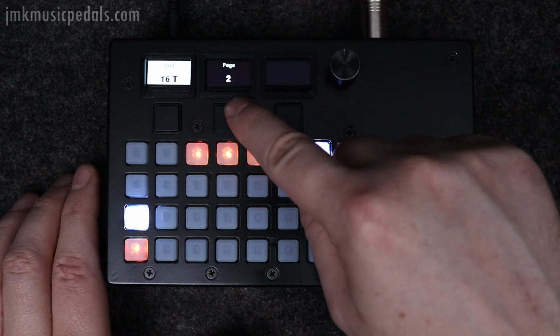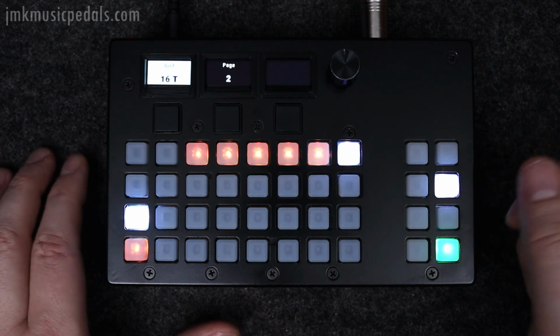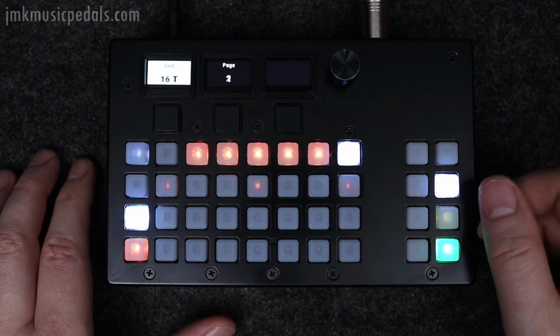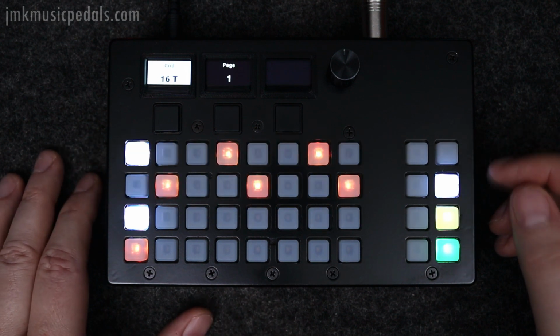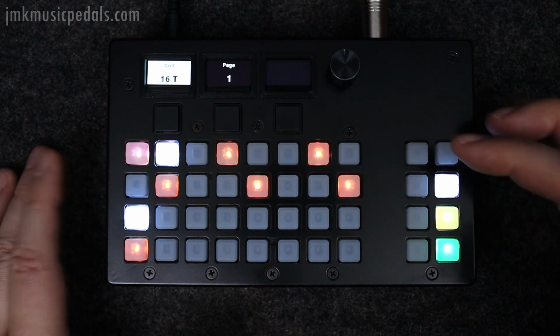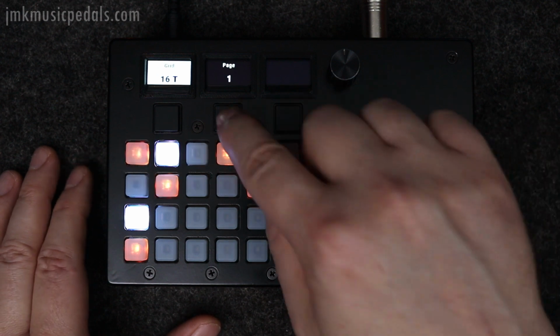As you zoom in, new pages will be available to navigate through the entire bar. If the sequencer is running in chase mode, like you see right now, you can freeze the UI to lock onto a certain page by simply making a page selection.